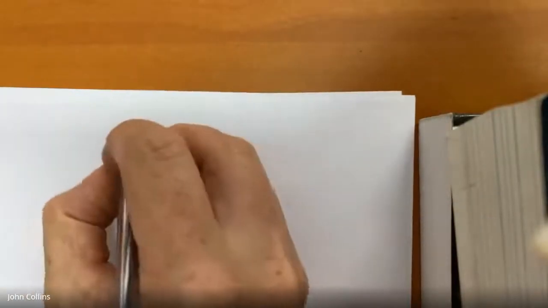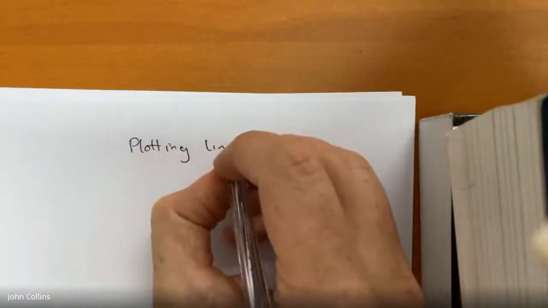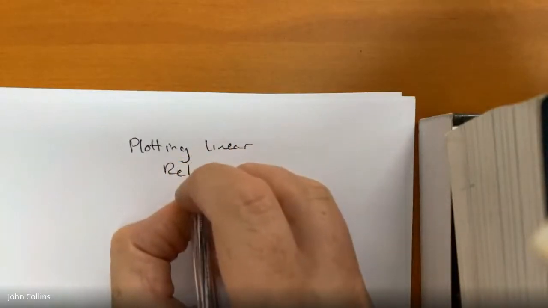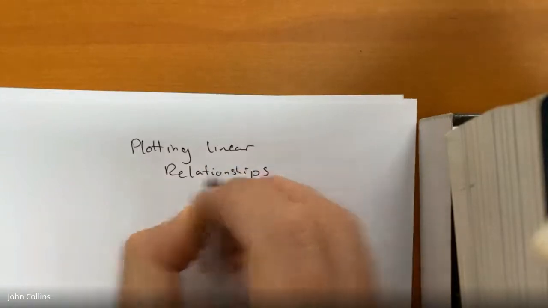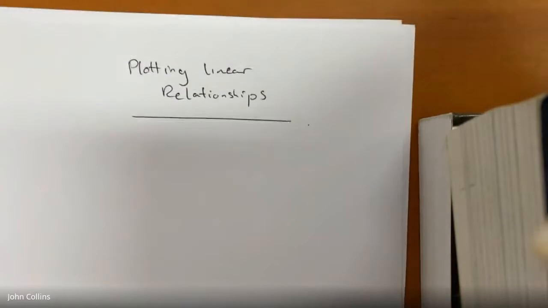Okay, so we're looking today at plotting linear relationships. Okay, so that's a relation between two variables.